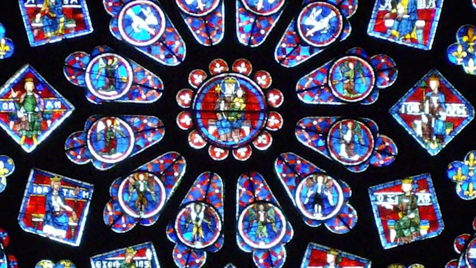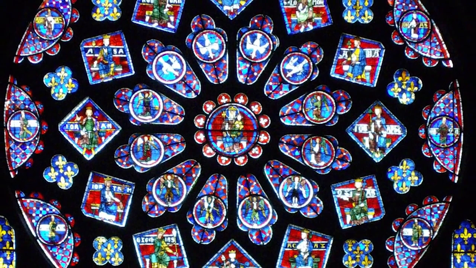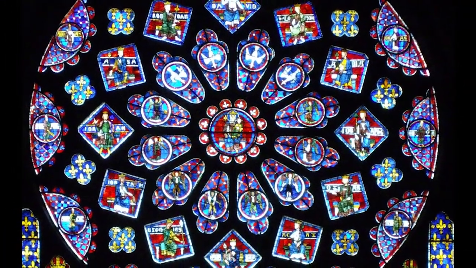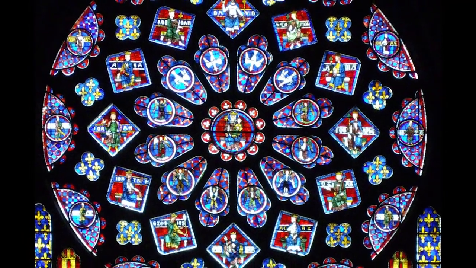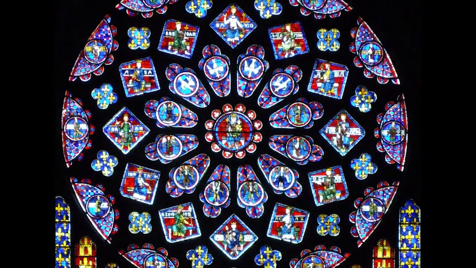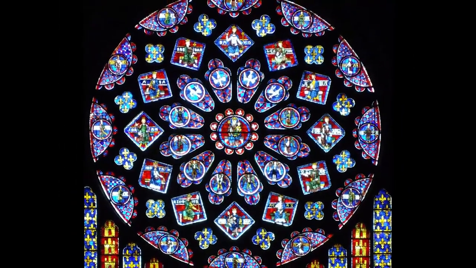The diamond shapes show crowned figures and are the kings of Judah. The small flowery shapes outside of the diamonds are the coat of arms of the royal houses of France. The outer half circles show standing prophets holding scrolls. The rose window measures 42 feet in diameter.